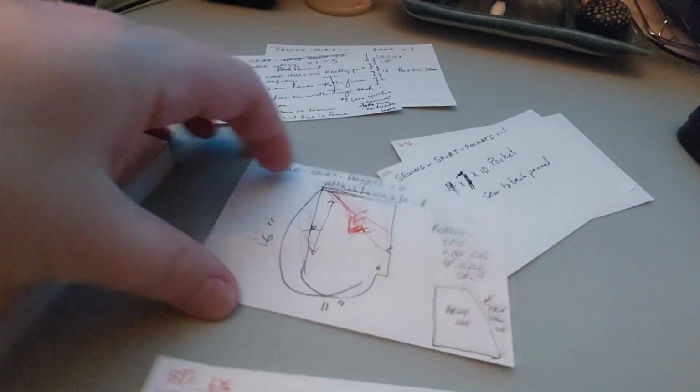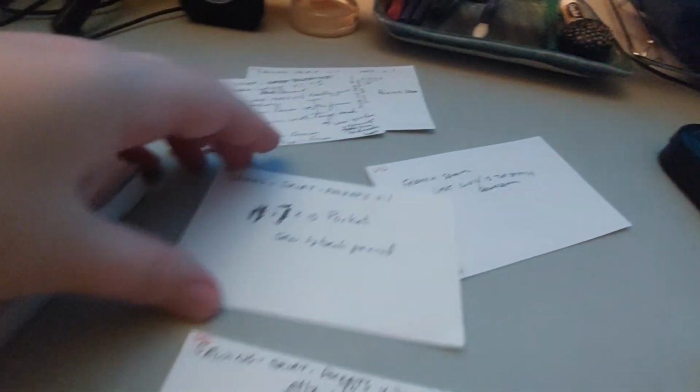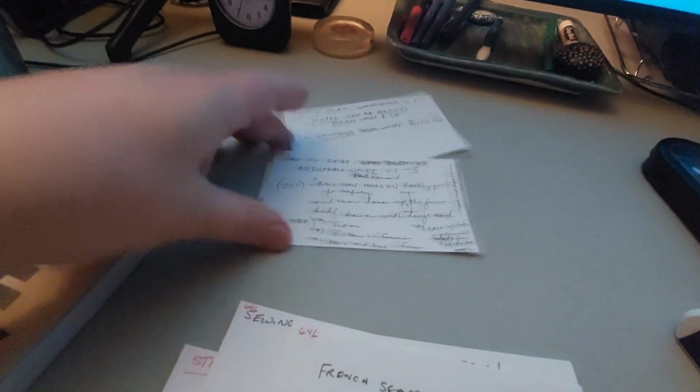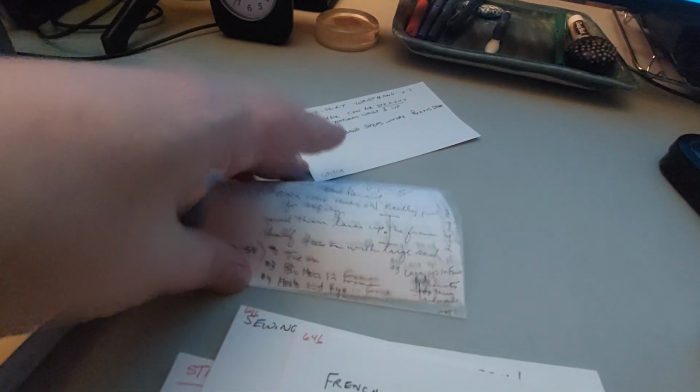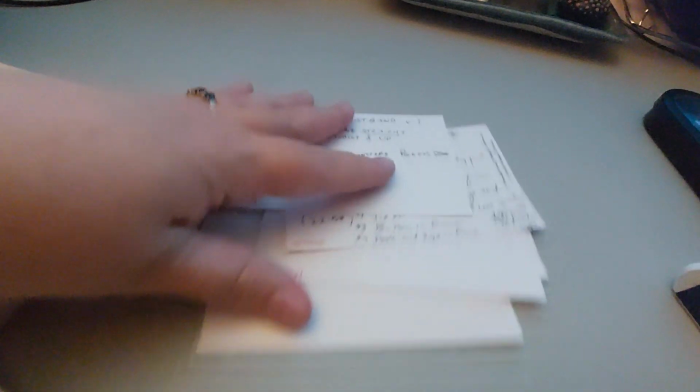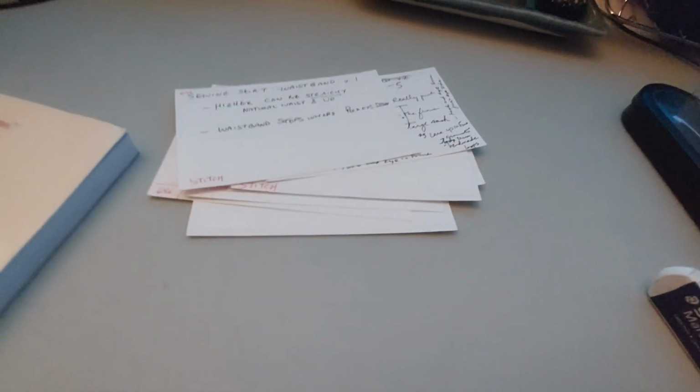So making pockets, I don't know if that's going to stay. They're all going to be in the order in which they occurred. She was making 3 different skirts at the same time, and they were done differently.